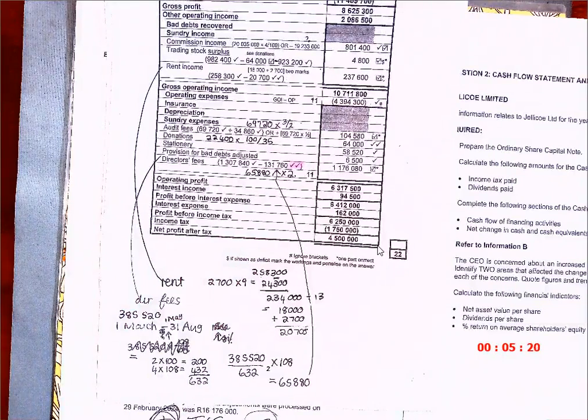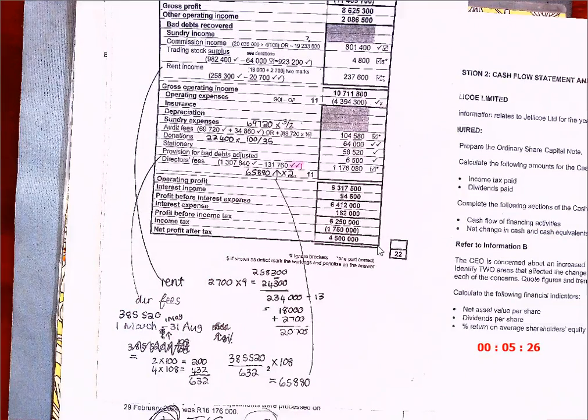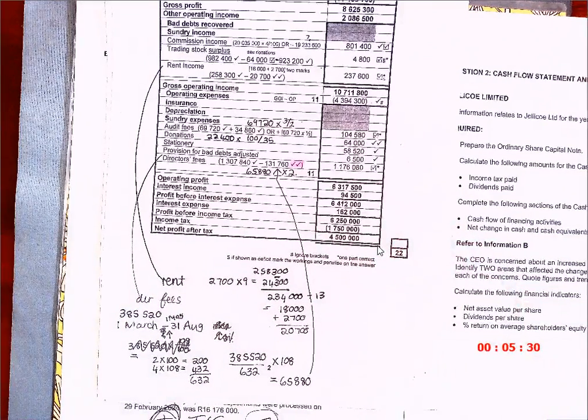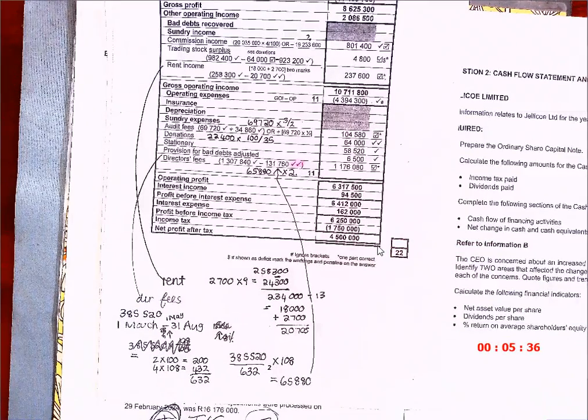Start seeing the easy things. Because as you know, the papers are set up like that. 30% of the paper is the difficult things, like this director's fee and like the loan. But 70% is easy and average. So you should be able to do 70% of the paper with ease.